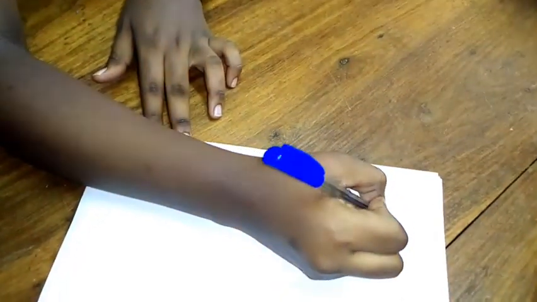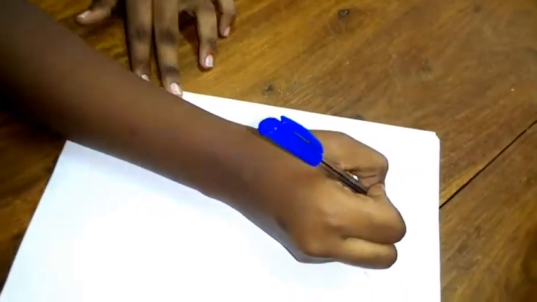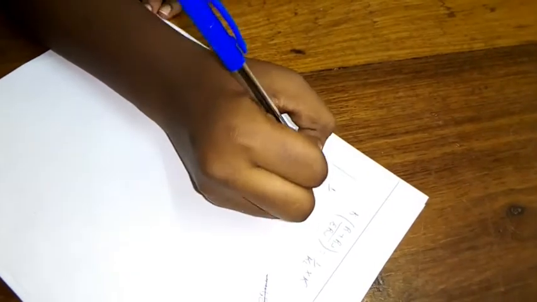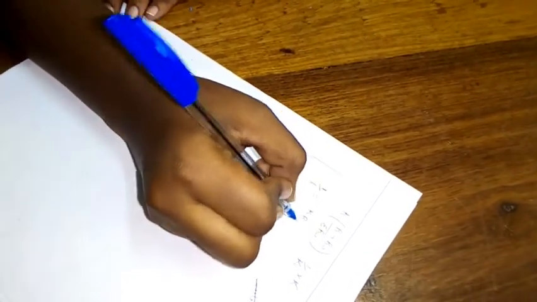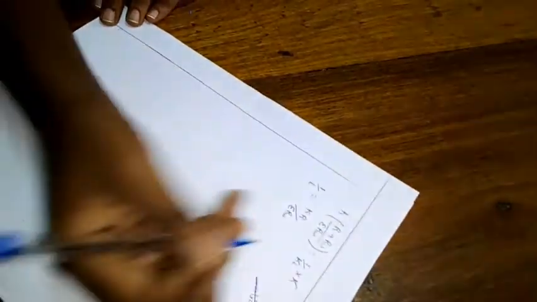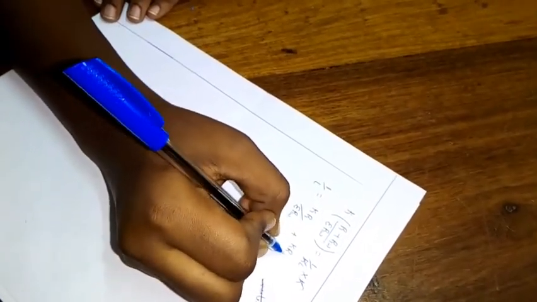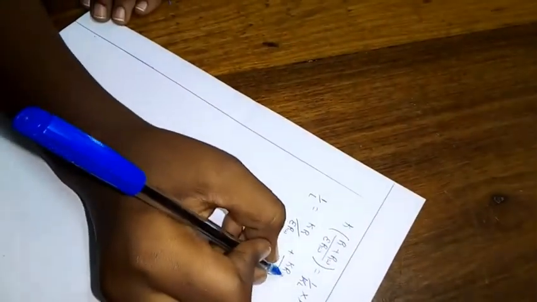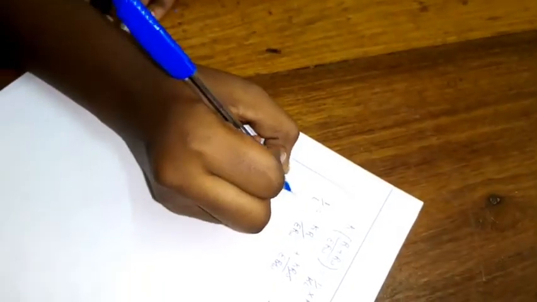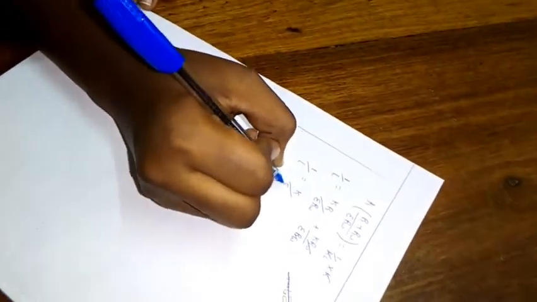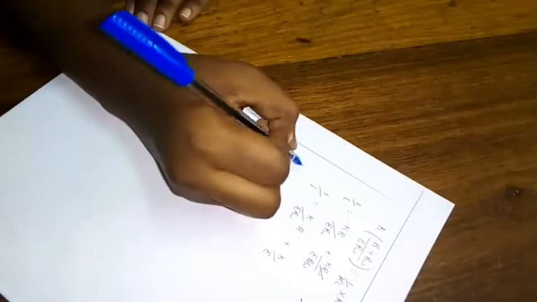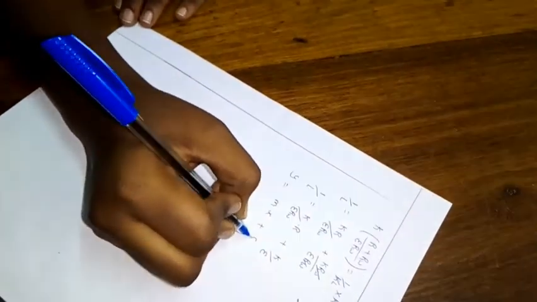It will be K brackets R plus W over E times W equals, K will cancel, so 1 over L equals KR over E times W plus K times W over E times W. This and this will cancel. We get the equation 1 over L equals K over EW times R plus K over E, which is the same as y equals mx plus c.